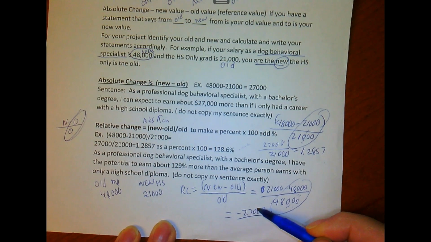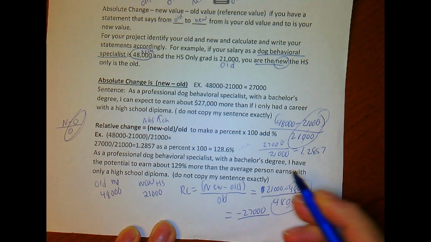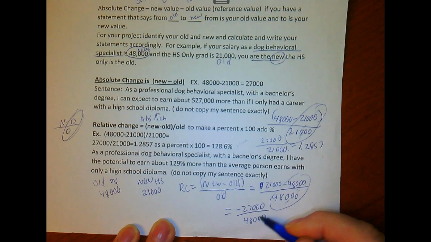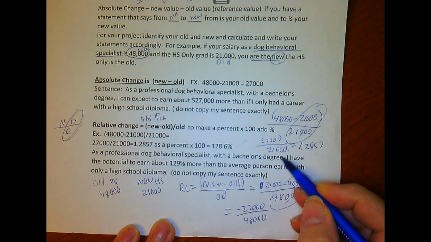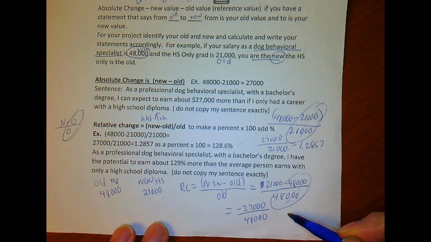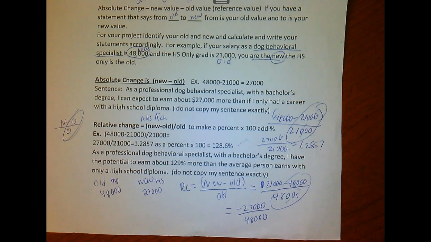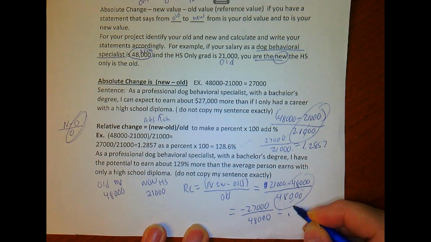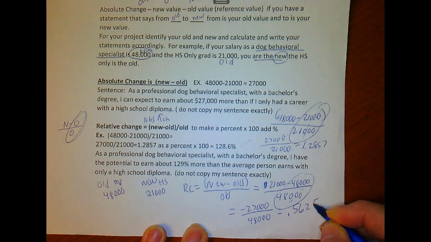So the numerators are going to be opposites, 27,000, negative 27,000. But what happens with relative change, the denominators are different, right? So you're not going to get the same percents that are opposites or the opposite percents. You're going to get different values unless they're 50%. So Josh was, I believe, absolutely correct there.